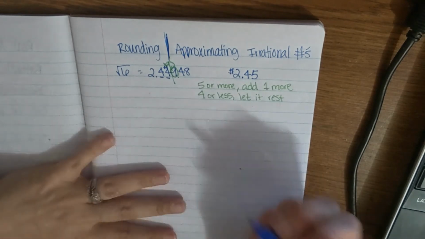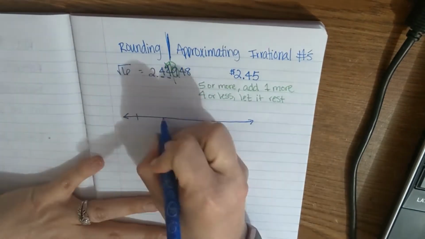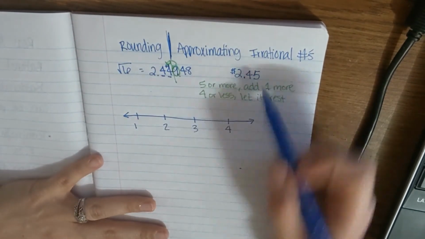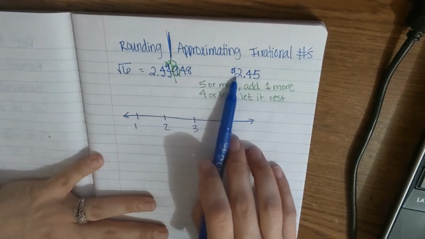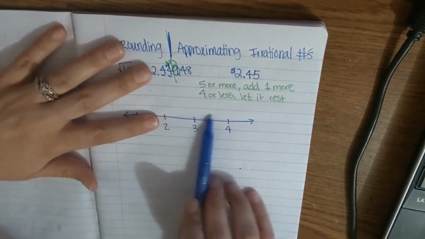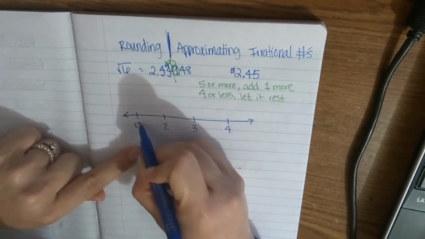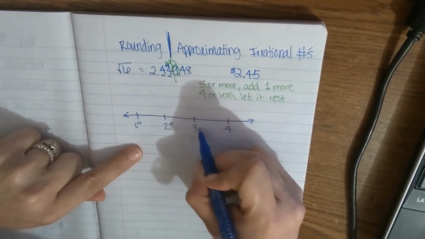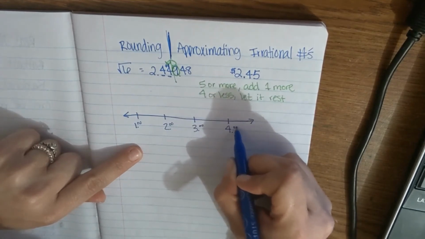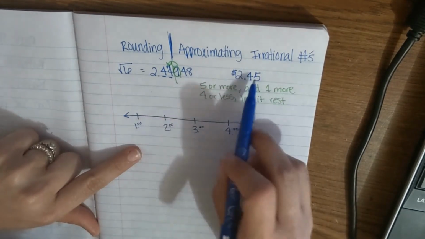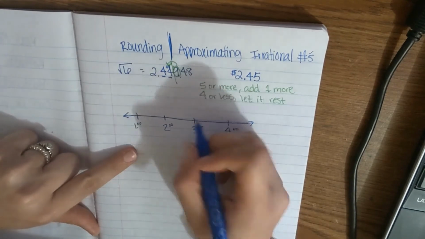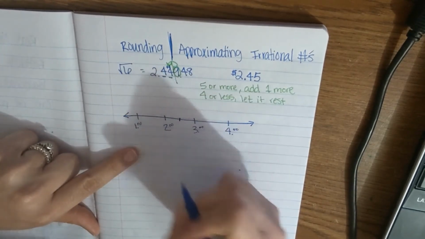So if we were to put that on a number line, well, $2.45, it's more than $2, so it's going to be more than $2, but it's less than 3. So if you think of these as money, making it money is probably the easiest way to do this. 2.45, well, that's less than $2.50. 2.50 would probably be right there.